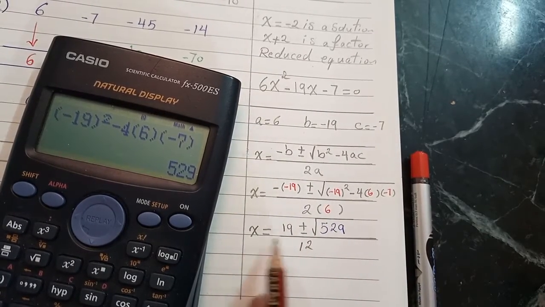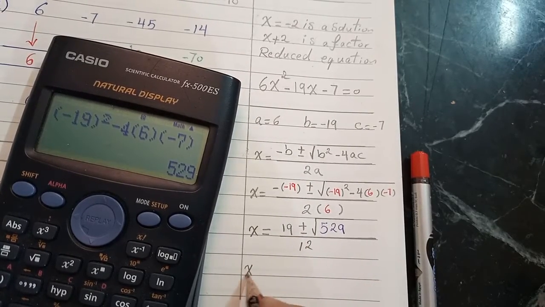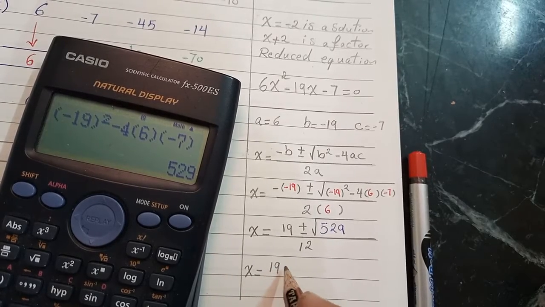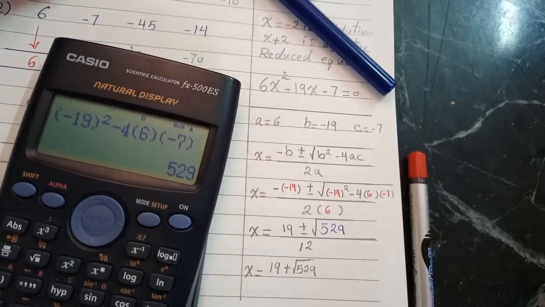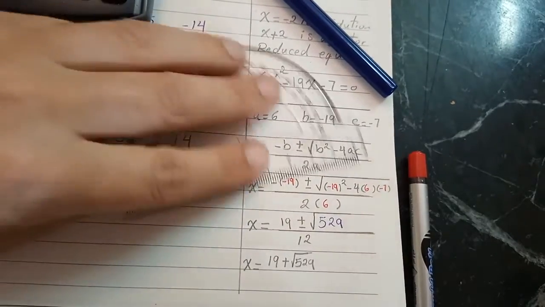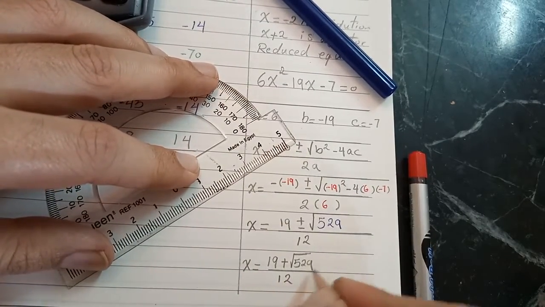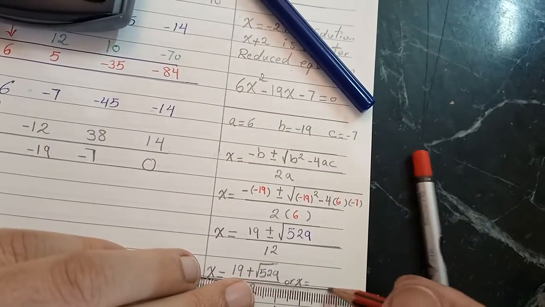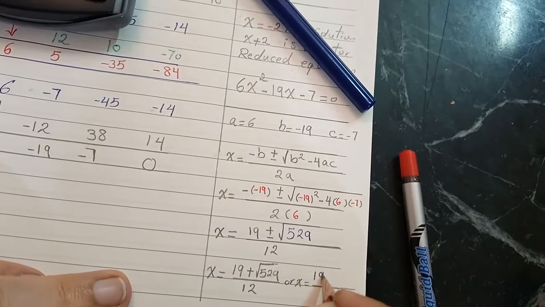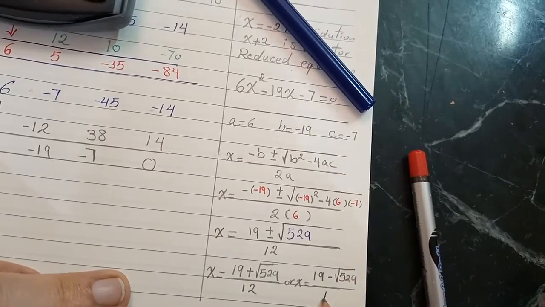So now you take this fraction once with plus and once with minus. So x can equal 19 plus square root 529 over 12, or x equals, with the minus, 19 minus square root 529 over 12.